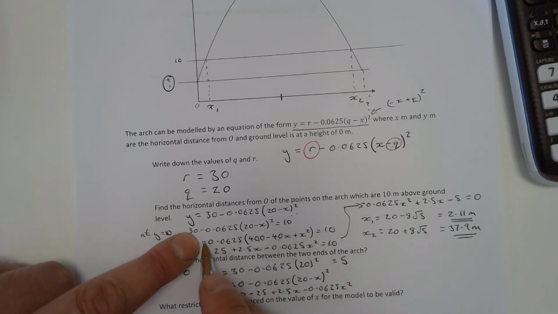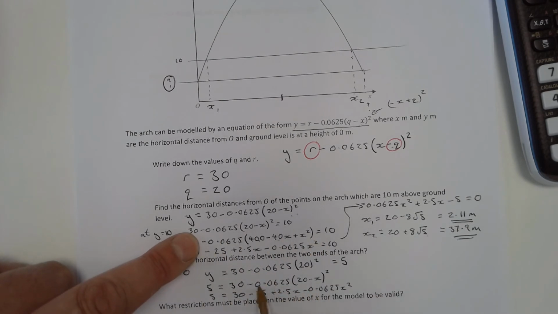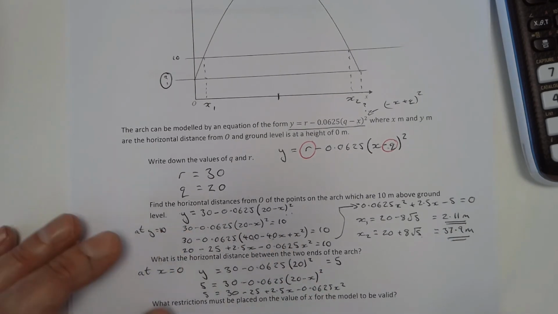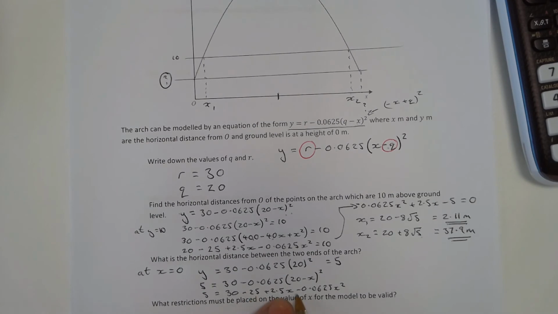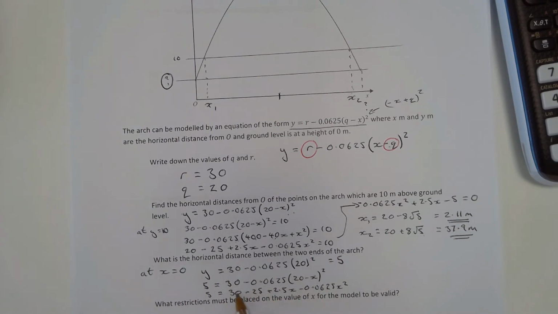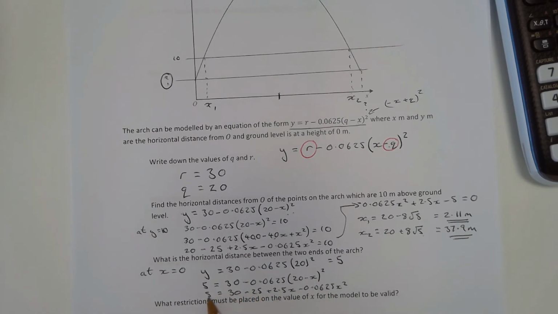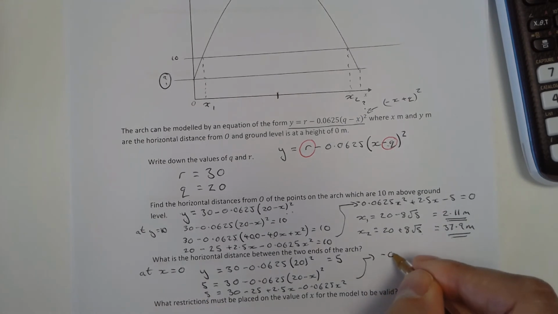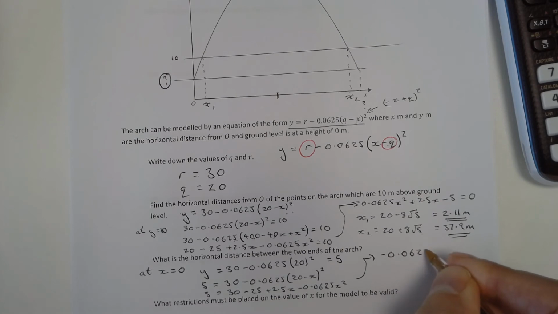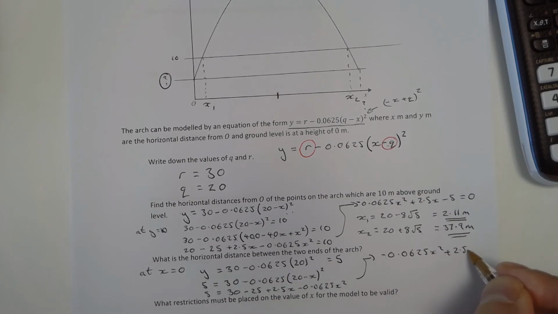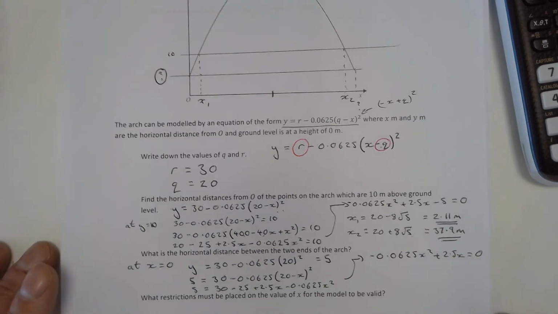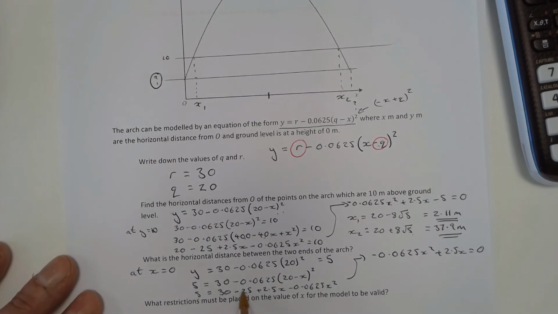I've just used my calc, rather than expanding this again, I've just used what I've done up here to help me. Okay, so let's simplify this. I can see that's going to simplify to 5, and that's going to cancel out with that. So I'm going to end up with minus 0.0625x squared plus 2.5x equals 0, because all of these integers are going to cancel out.